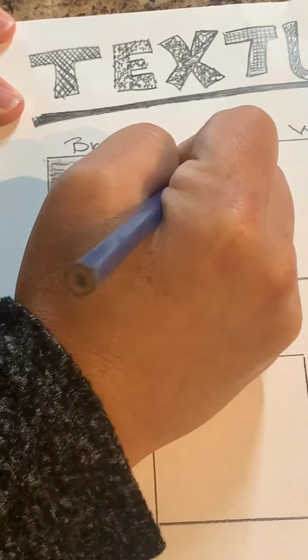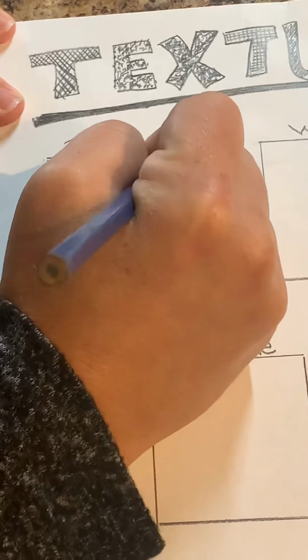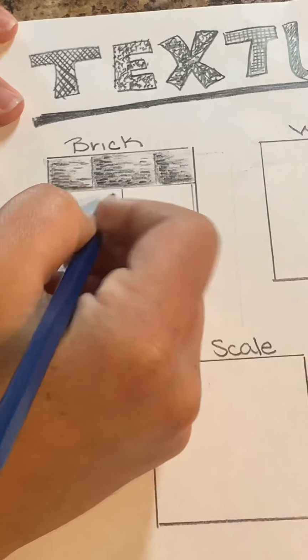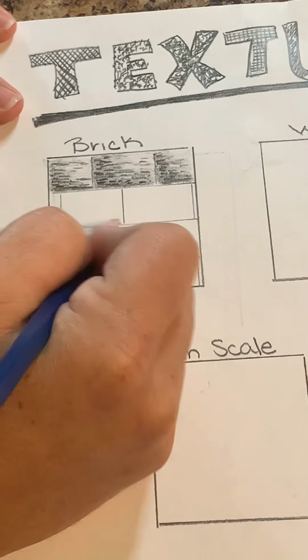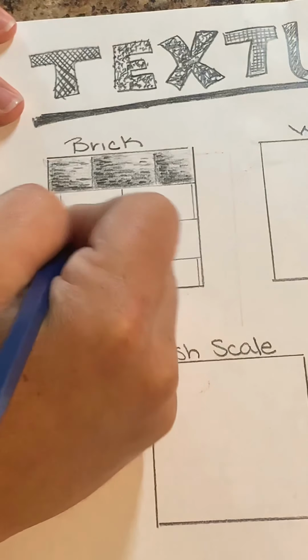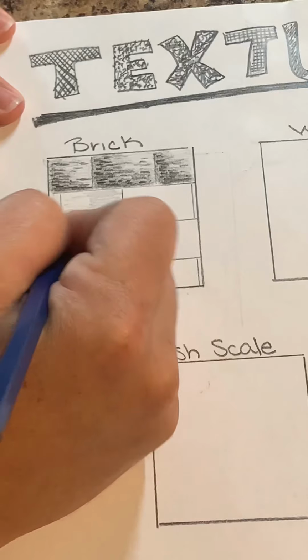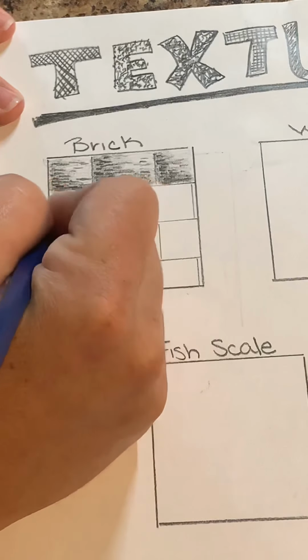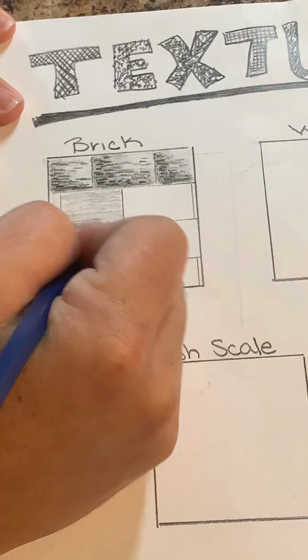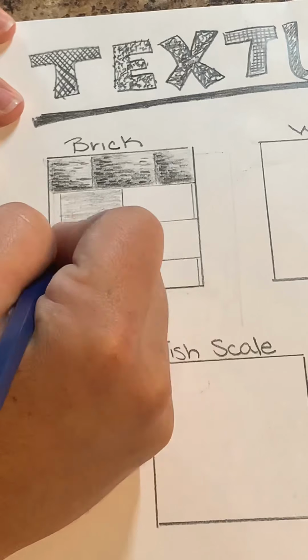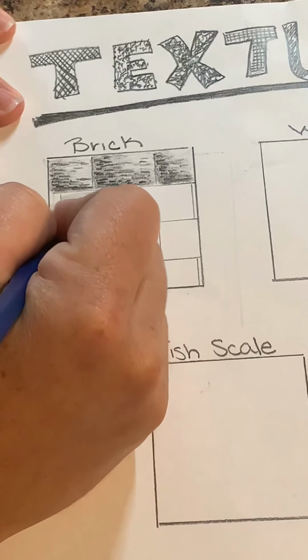And the other option would be to stipple your bricks. So you would start out the same way. Shade my brick in, nice and light. Bottom of my brick still going to be darker.